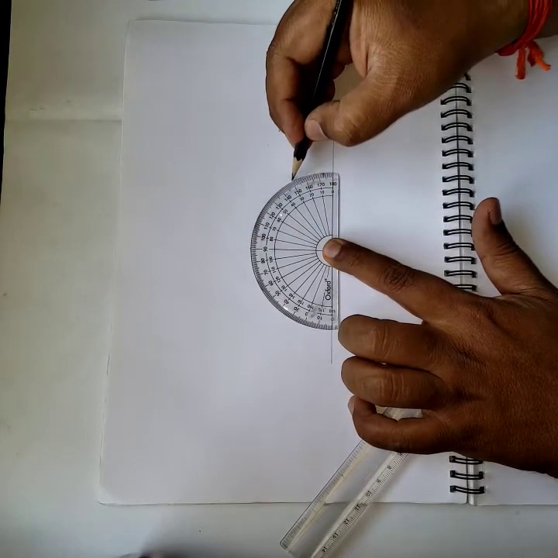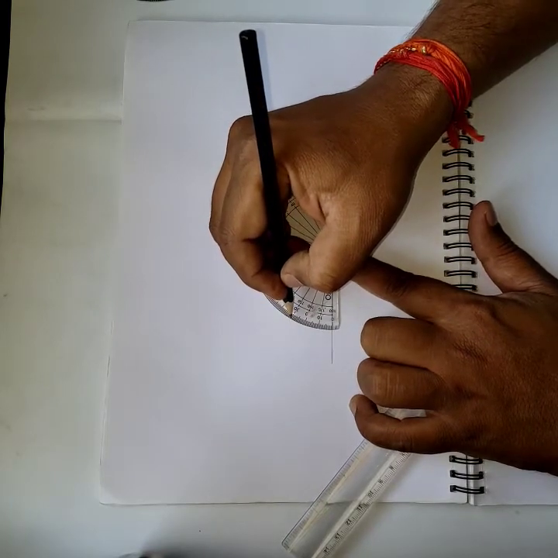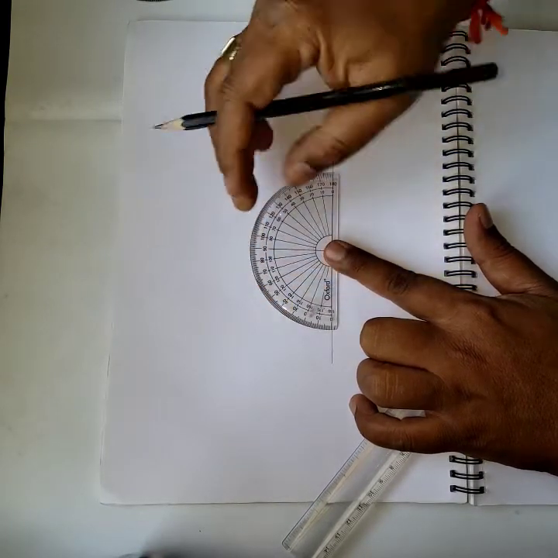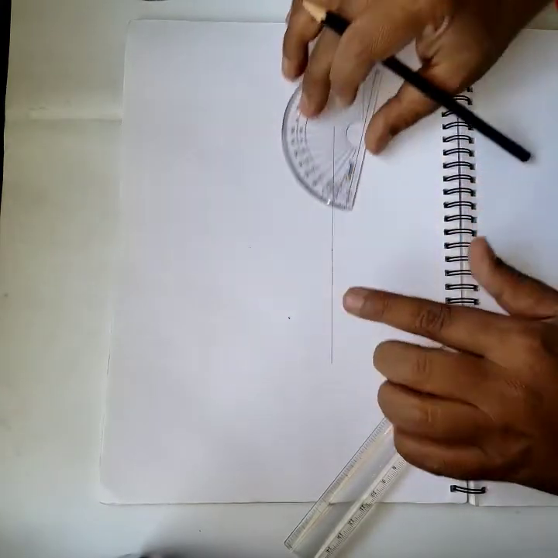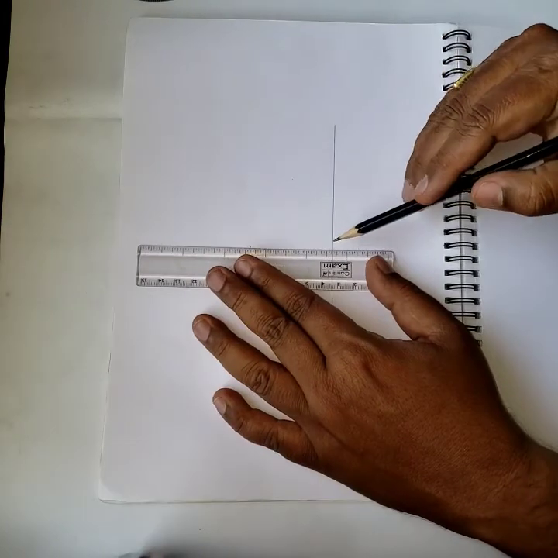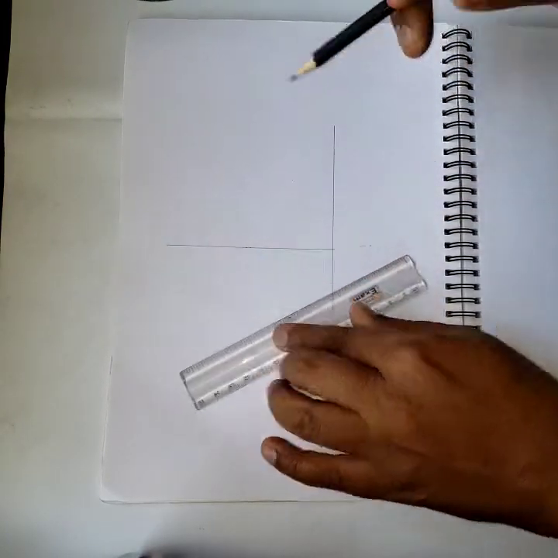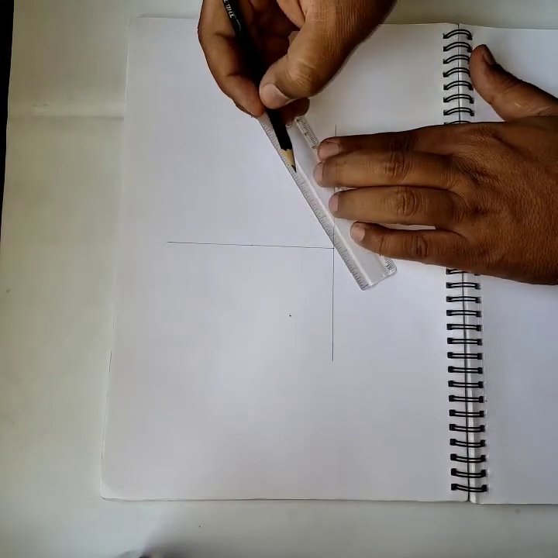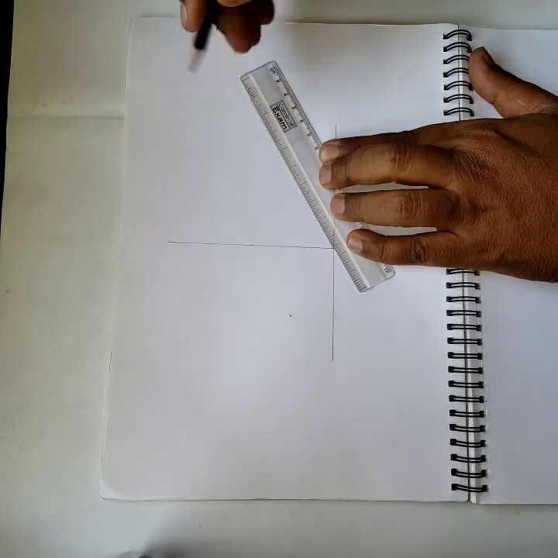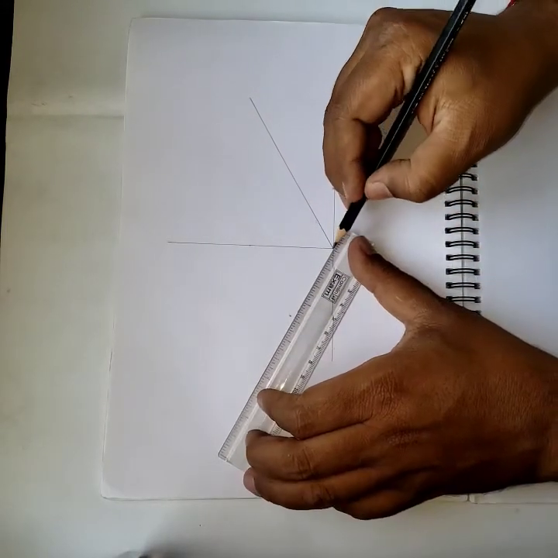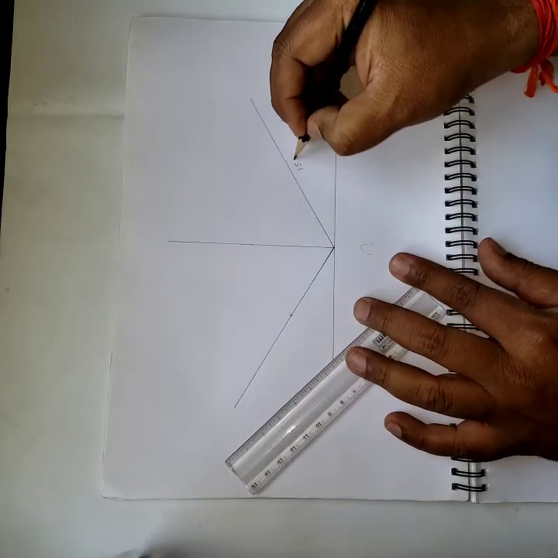To just understand this, I am drawing these lines a little bit darker, which otherwise should be lighter in construction. So these are the 3 points which I have marked right now with the origin. So this is one isometric line, this is another isometric line, and this is again another isometric line. These 3 lines are called isometric lines.